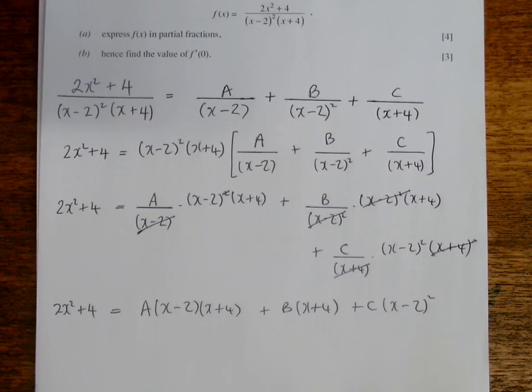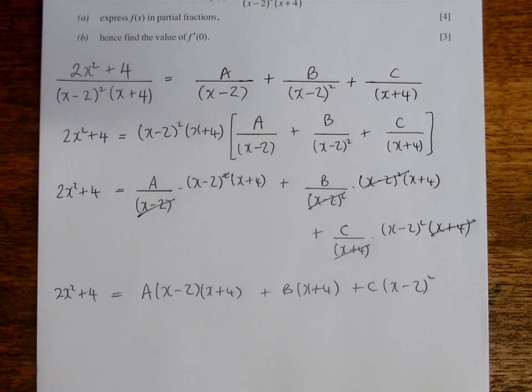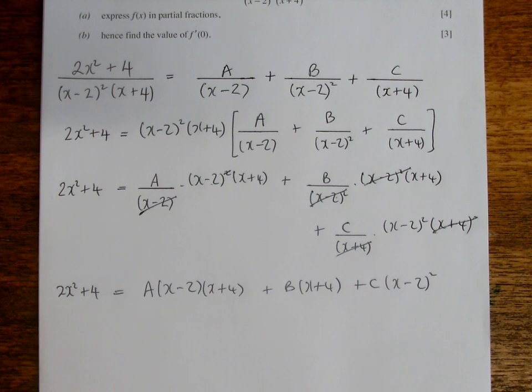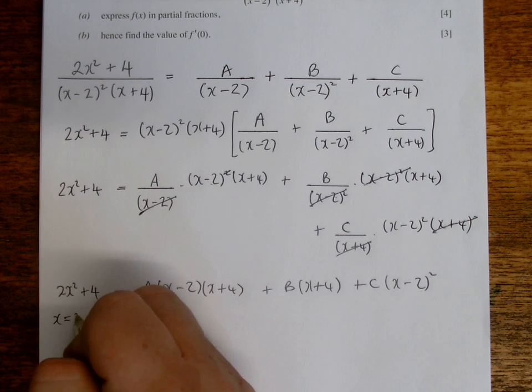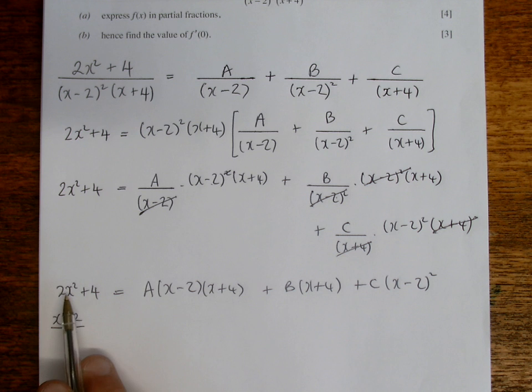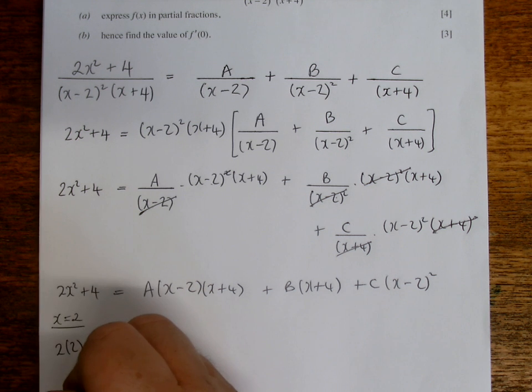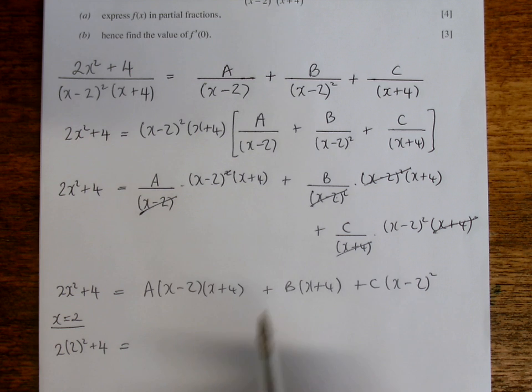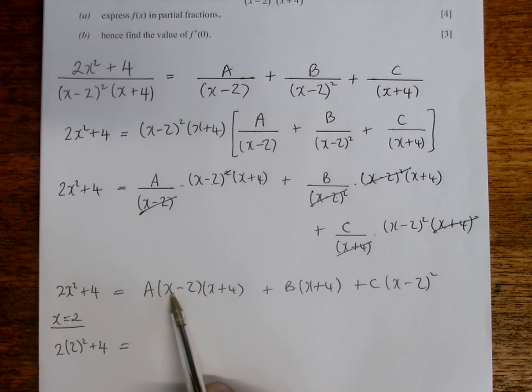So the next step is to work out what a, b and c are by setting suitable values of x to help us solve this. In this case it'd be sensible to set x to equal 2. So if I set x to equal 2, see what happens. Put 2 in here, and have 2 times 2 squared plus 4. Immediately you see, if I put 2 there, you'd have 2 take away 2, which is 0. So this would be 0, times whatever this is, the whole thing goes.